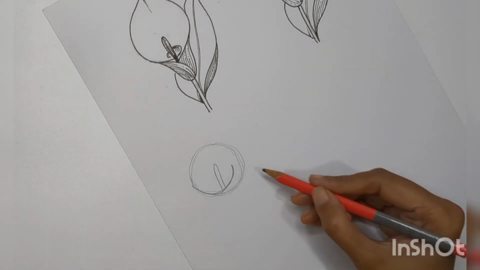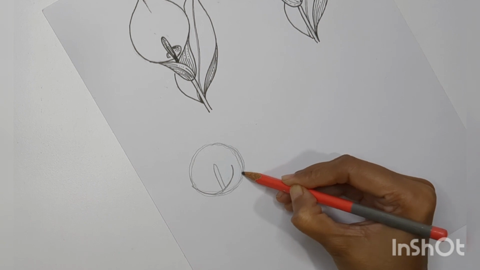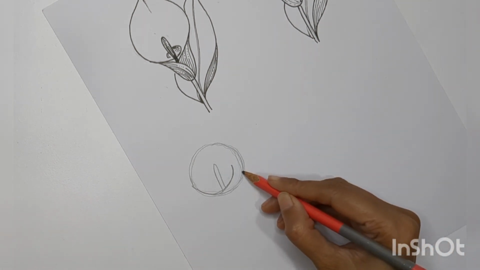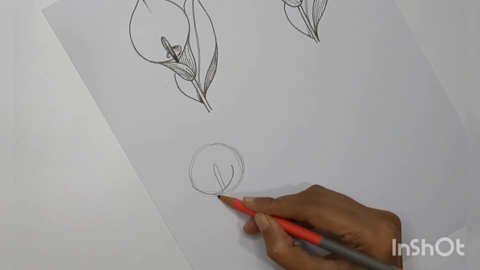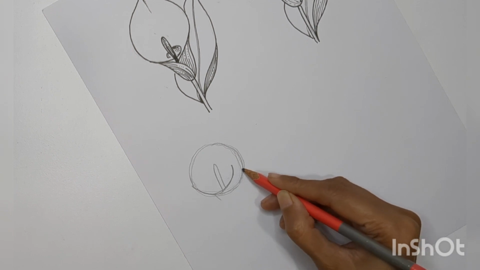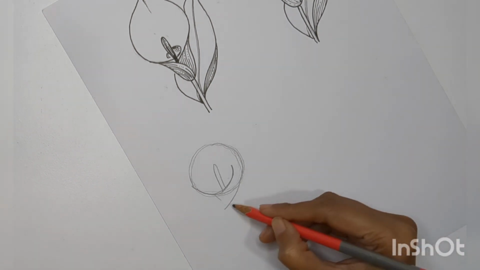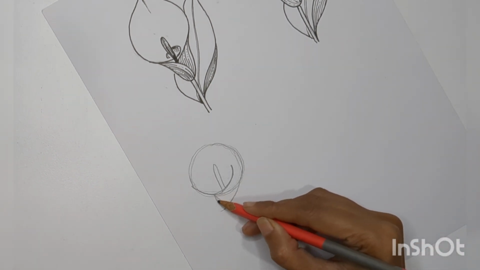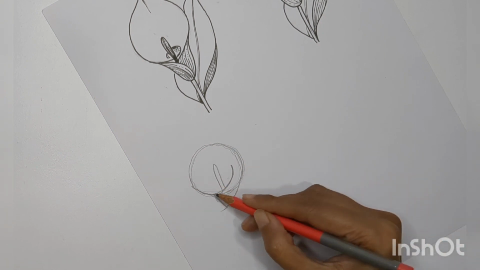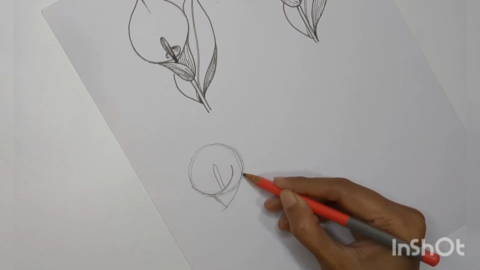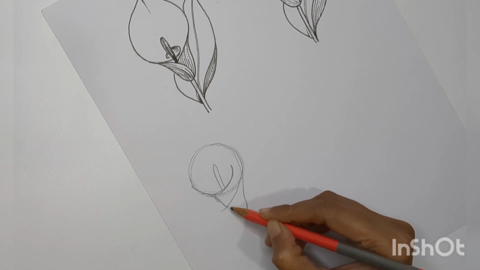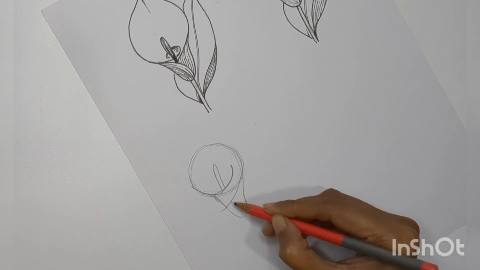Create a stamen and then extend the right edge not towards the circle but towards the downside like this. So create a line in between, and this is the U shape you can consider for now.